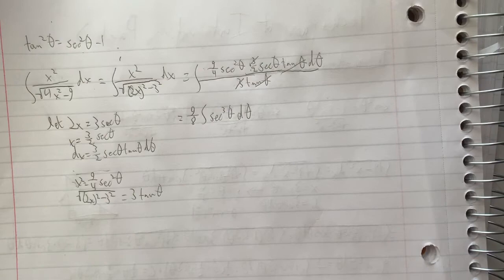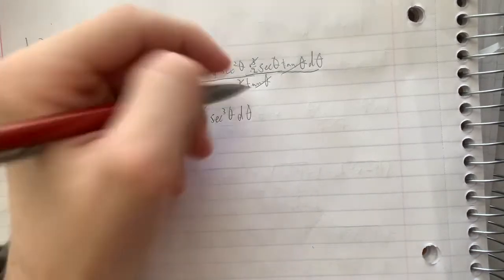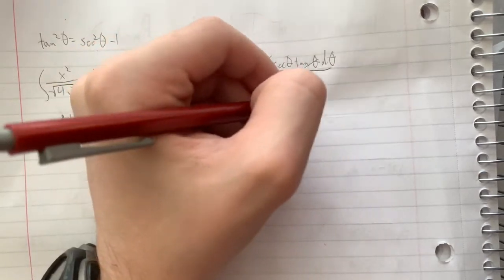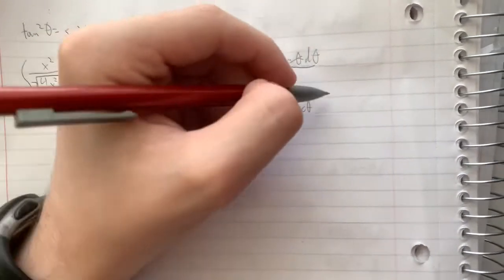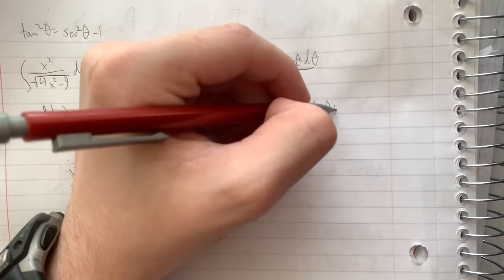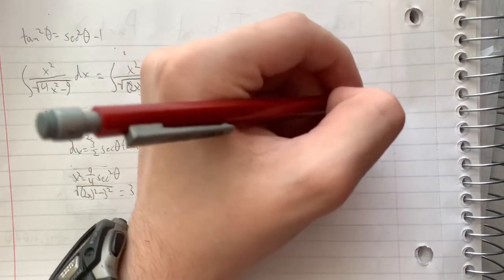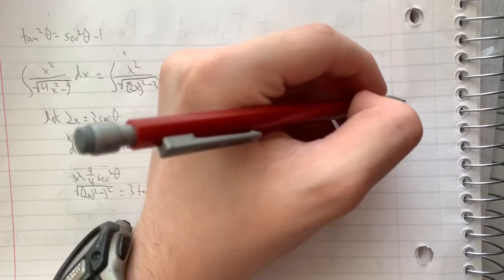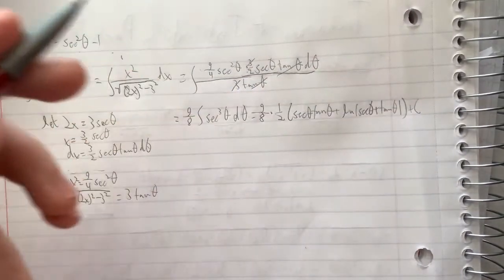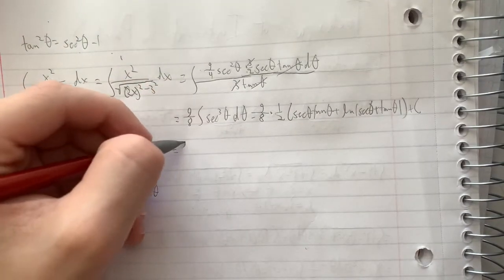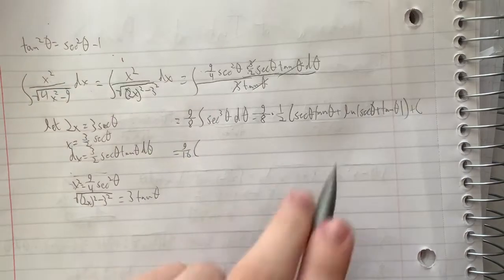Now, if you watched my last video where we covered trigonometric integrals, I actually did this integral of secant cubed of theta. This will be equal to 9/8 times, and the integral of secant cubed of theta is 1/2 times secant theta times tangent theta plus the natural log of the absolute value of secant of theta plus tangent of theta. And now we have our plus c. It's one hell of an integral. So we can multiply these together, we get 9/16. And what's on the inside?